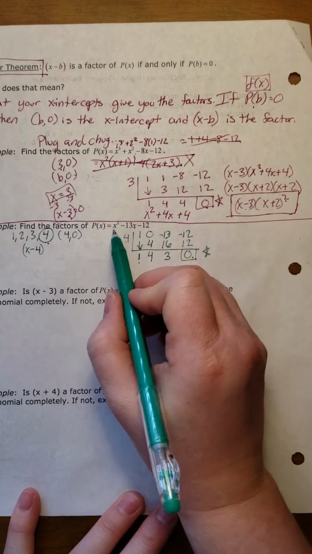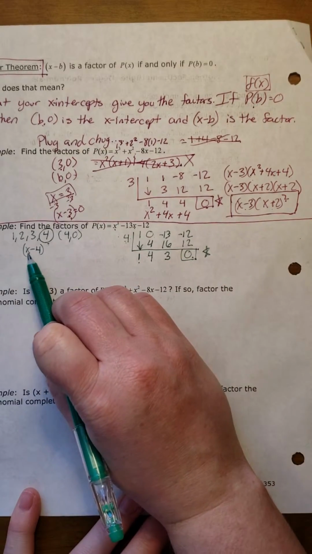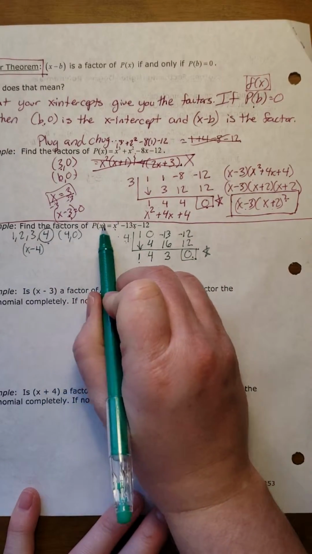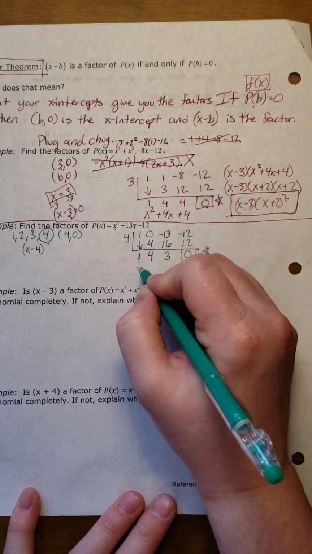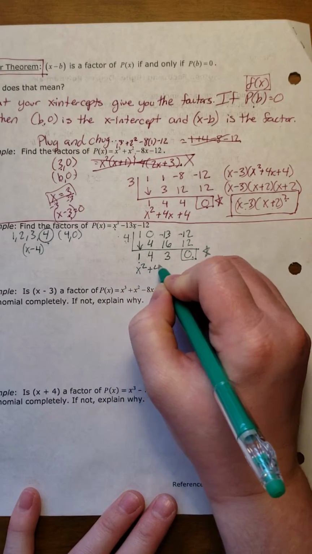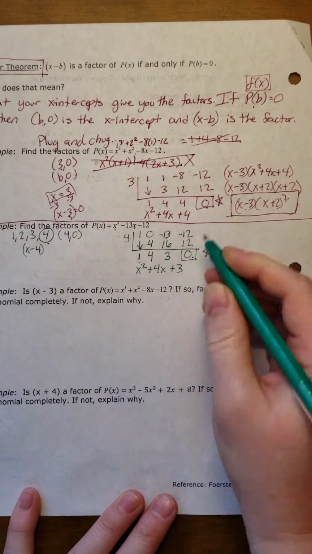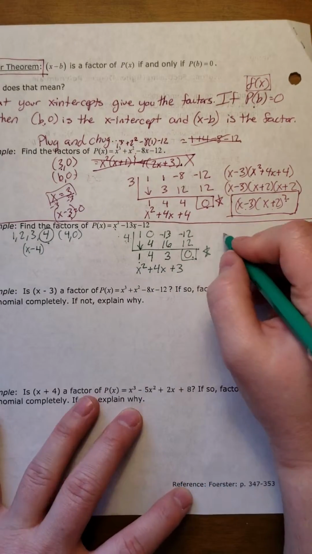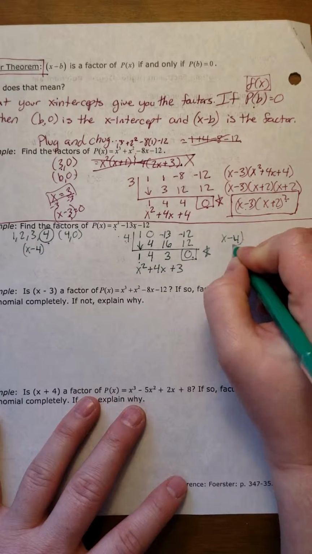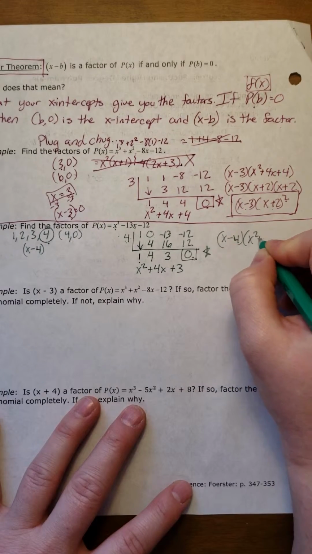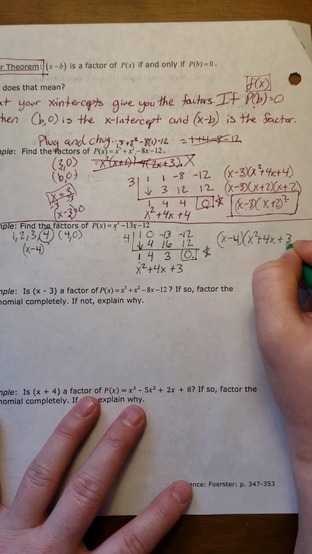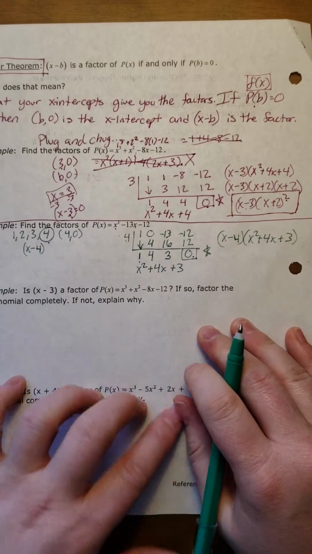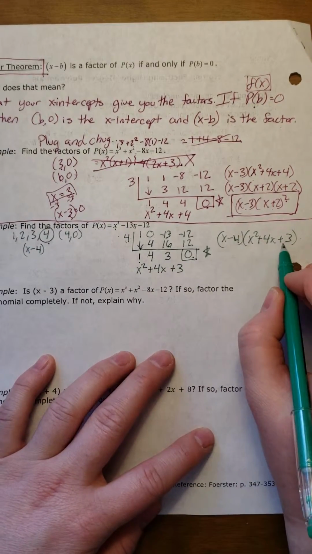Okay, now I factored a cubic binomial equation, so this is just going to give you x squared plus 4x plus 3, okay, as our trinomial. So I know for a fact it's x minus 4 times x squared plus 4x plus 3. Okay, and I'm going to go ahead and see if I can factor that further.